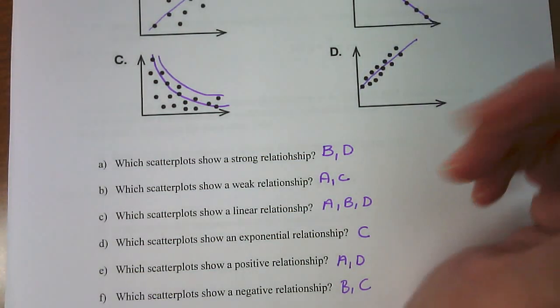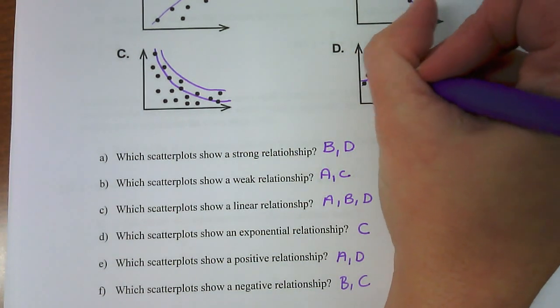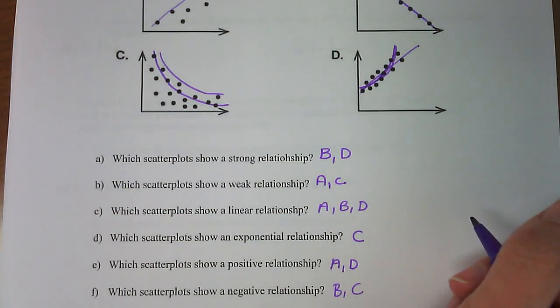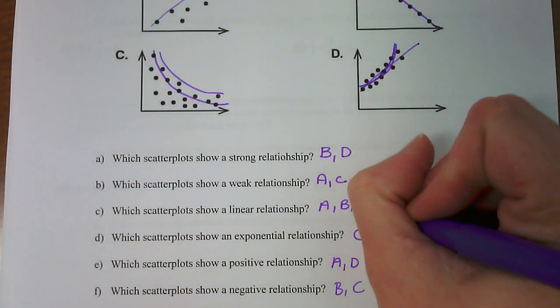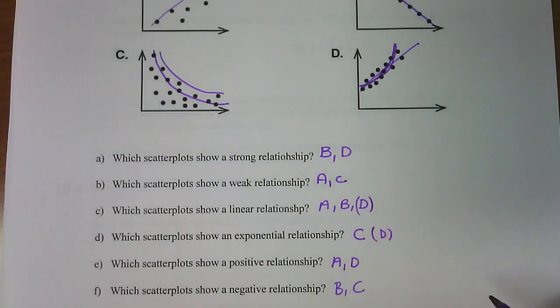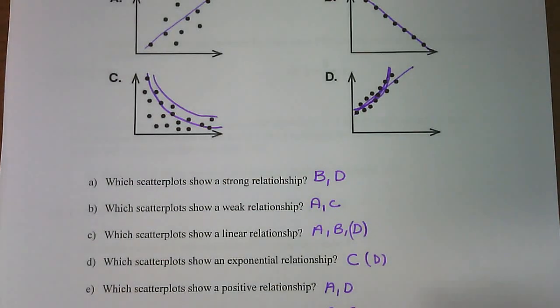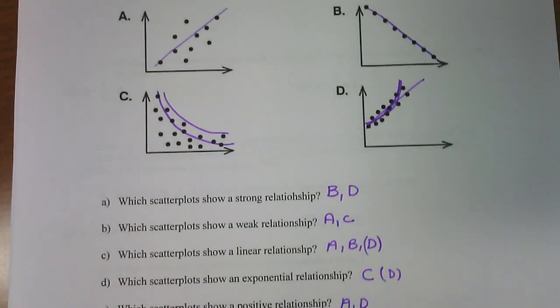Now, I could see where maybe you could make the argument that D might look slightly curved because of this little curve right here. So this one is actually kind of tricky. I'm not 100% sure because I think you could make an argument for D going either way, being exponential or linear. I think you would need to actually run the models to determine what that one is. So I could see that maybe D is exponential. It's kind of tricky on that one. I'm not 100% sure what they want us to do with that one.